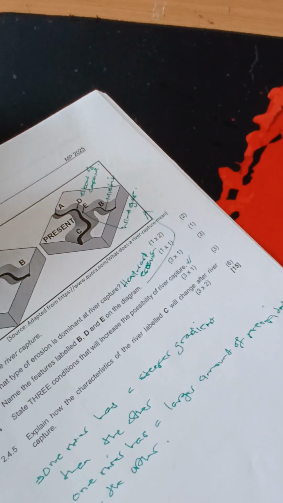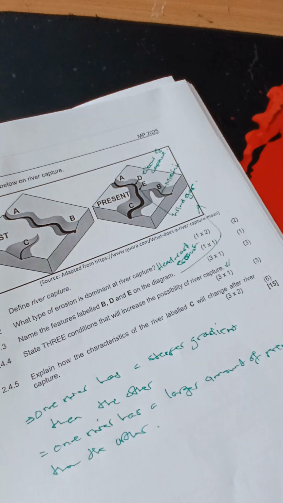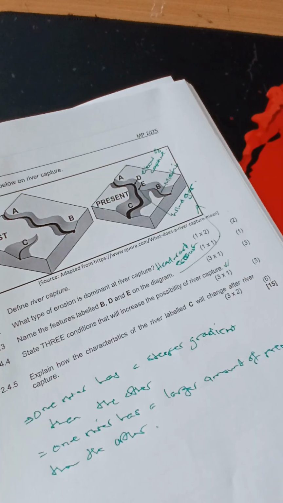Of course, precipitation we're referring to is the amount of rainfall that falls into this river. So it's supposed to receive more precipitation. That's another condition that results in the formation of our river capture.